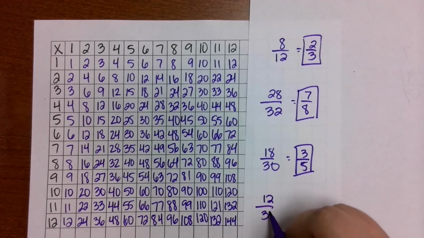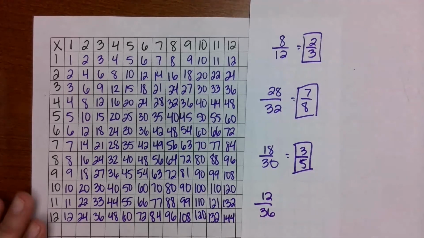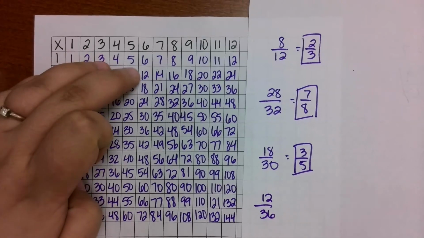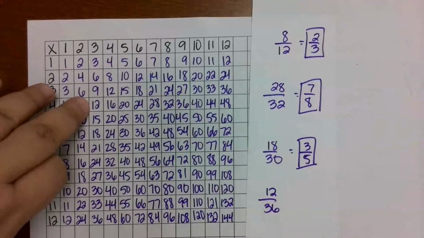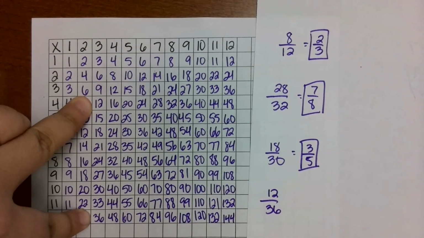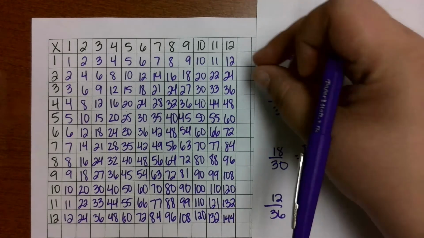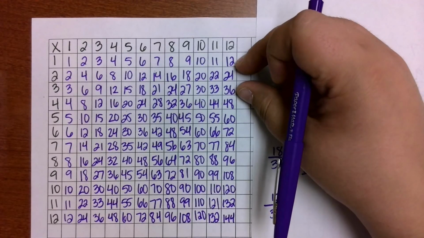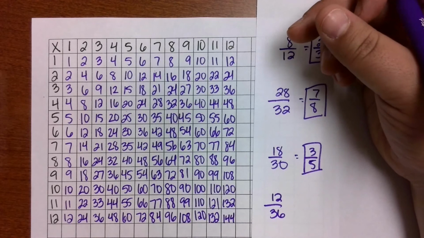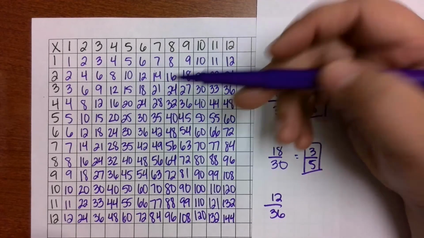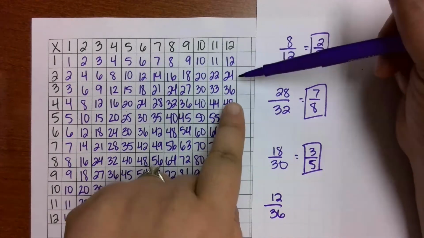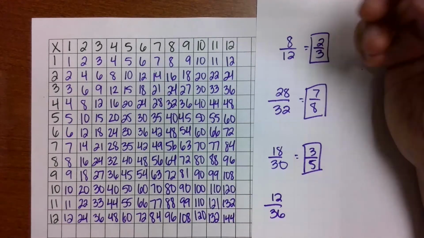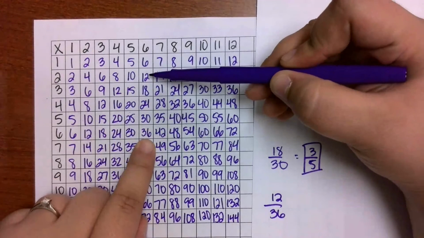12 over 36. And the reason I chose this last one is because if you look at this chart, you're going to find it in a couple different spots. You can find it here, 12 over 36. You could find it here, 12 and 36 way down here at the bottom. Or you could find them right here, pretty close together. So whenever you're reducing, you want them to be as close together as possible. So when I see that I have 3 different options here, I'm going to pick the one that's closest together. But let's pretend that I didn't see that, and let's pick the one right here first, 12 and 36.